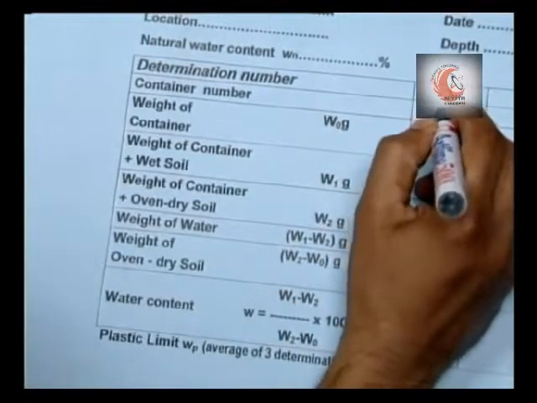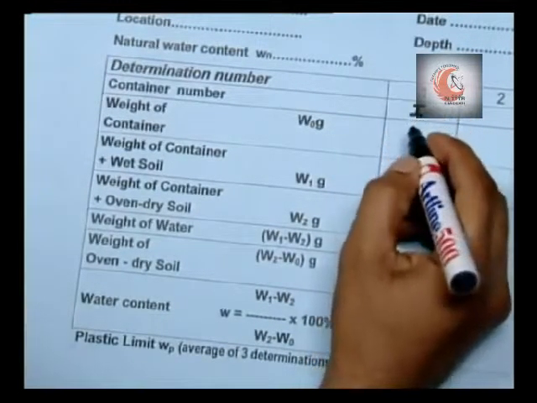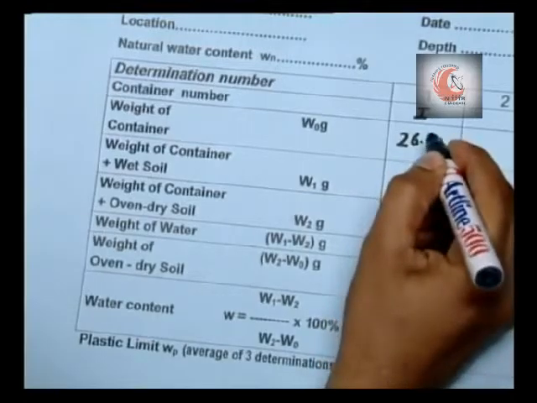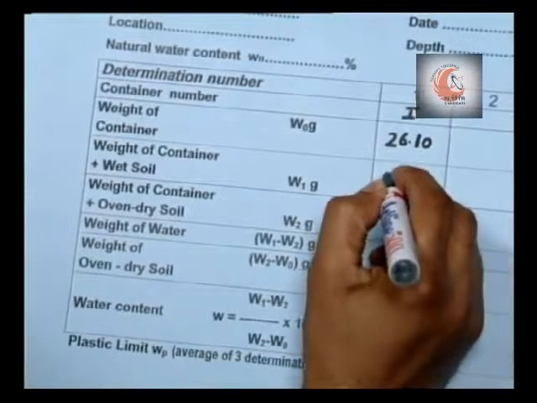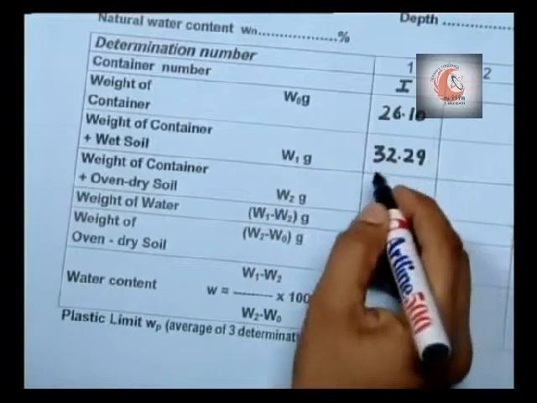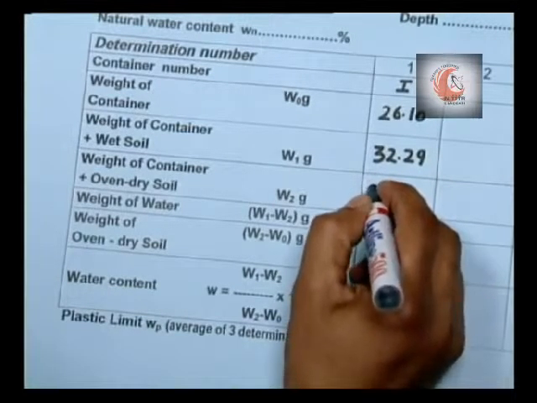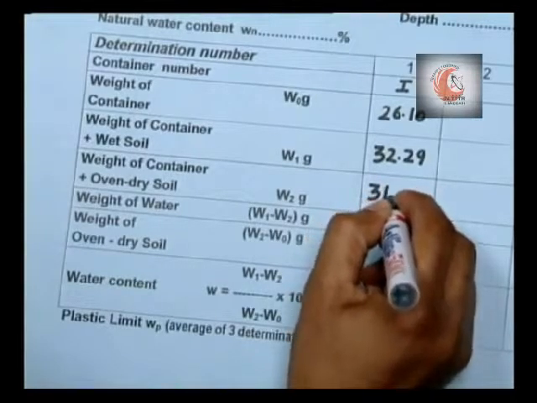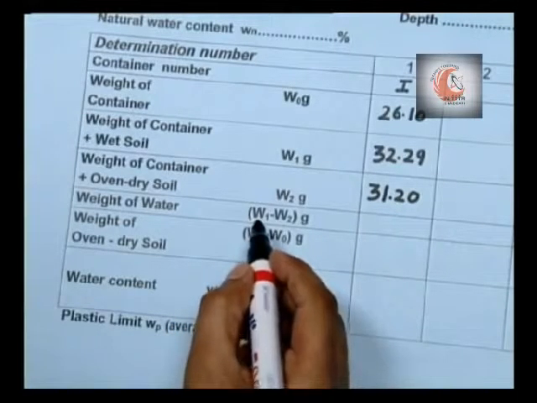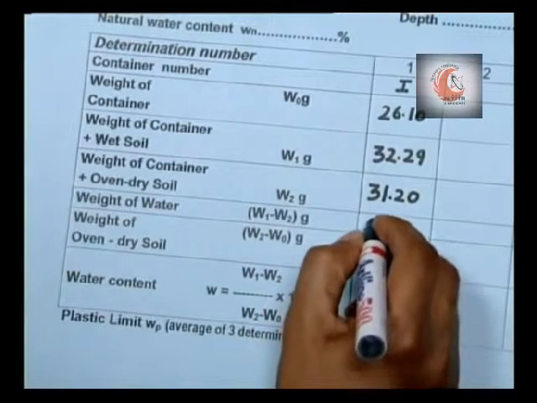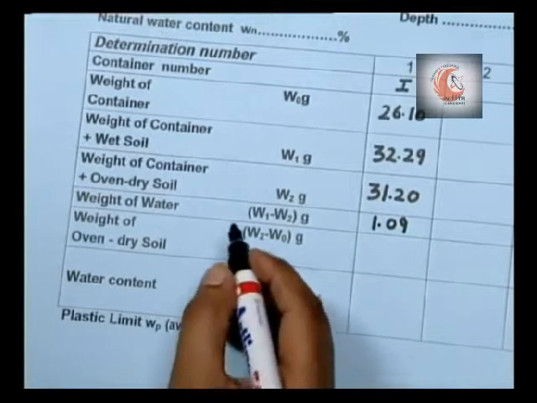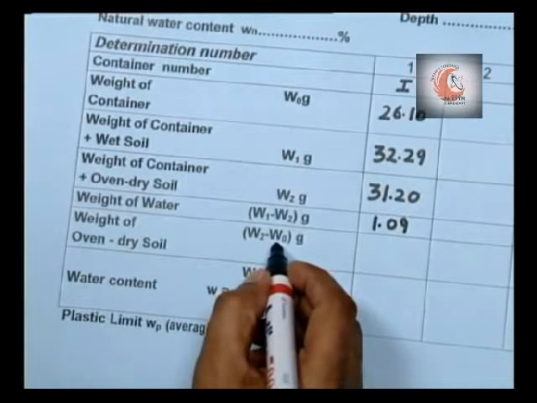Record the container number, weight of container, weight of container plus wet soil, weight of container plus oven dry soil, weight of water, that is the difference of W1 and W2, weight of oven dry soil, that is the difference of W2 and W0.